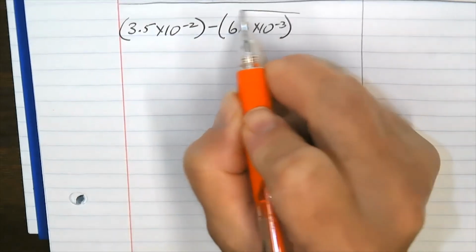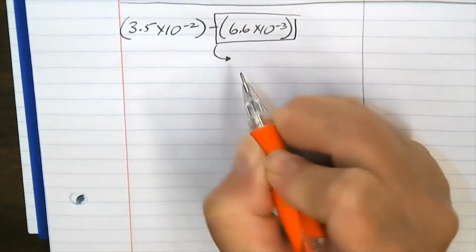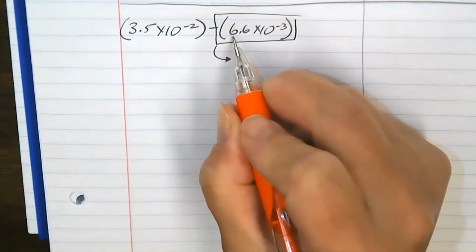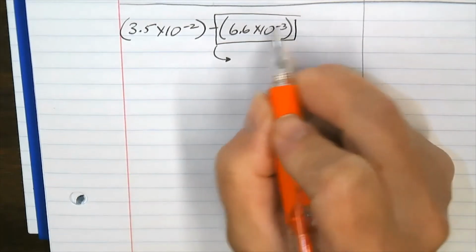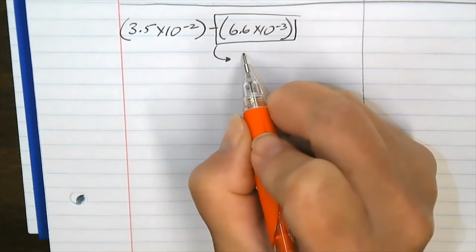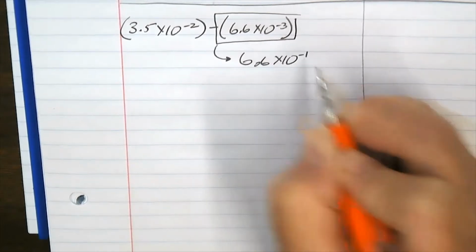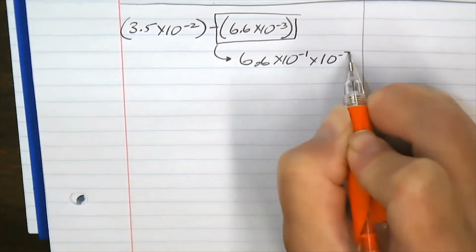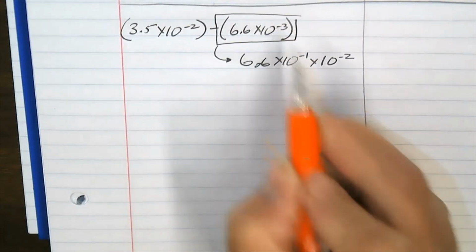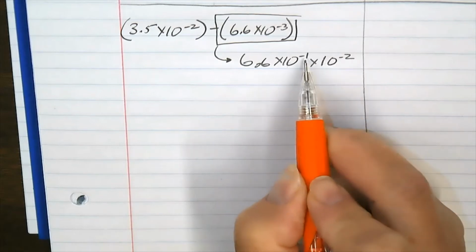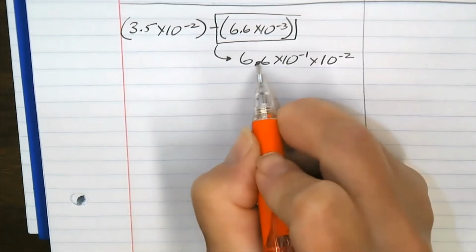We're going to take this right here, and we're going to rework it. So I've got 6.6 times 10 to the negative 3. I'm going to break this negative 3 up into 6.6 times 10 to the negative 1 times 10 to the negative 2. My base is the same. I just took that negative 3 and I broke it up. Negative 1 plus negative 2 is negative 3.